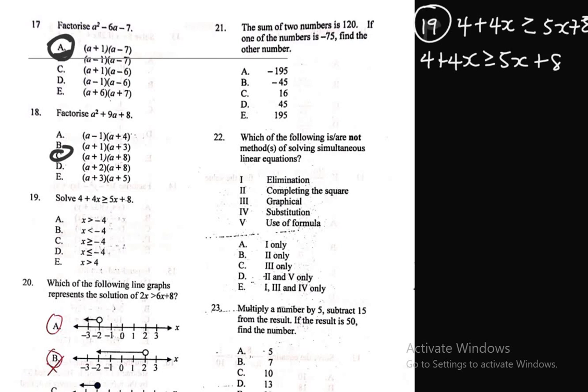I like the variables being at the left hand side, so move 5x to the left hand side and move 4 to the right hand side. 4x is already at the left hand side. As 5x crosses the inequality sign, it changes to minus 5x, greater than or equal to 8. As plus 4 crosses the inequality sign, it changes to minus 4. So 4x minus 5x is minus x, is greater than or equal to 8 minus 4, which is 4.